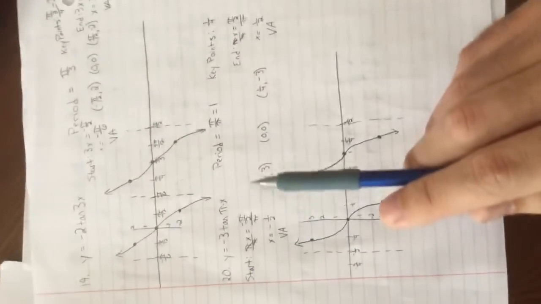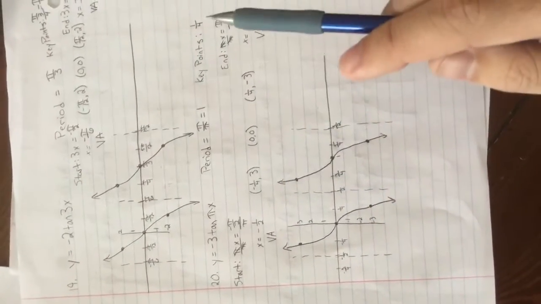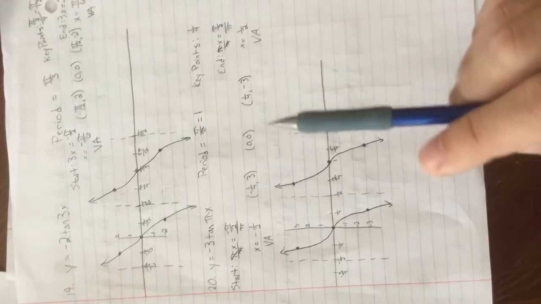Basically just following these rules here that I wrote on our notes, finding the end and start points, and then working to find the 4 key points in between. Knowing it goes up by 1/4, we can find these 3 points.